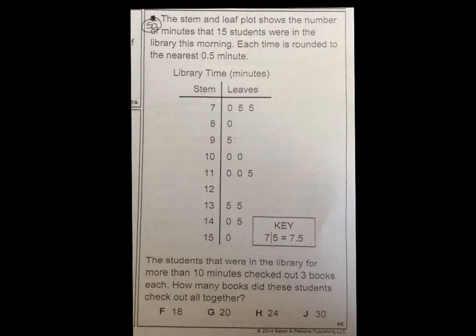Number 50. The stem and leaf plot shows the number of minutes that 15 students were in the library this morning. Each time is rounded to the nearest 5/10 minute. The students that were in the library for more than 10 minutes checked out 3 books each. How many books did these students check out all together?